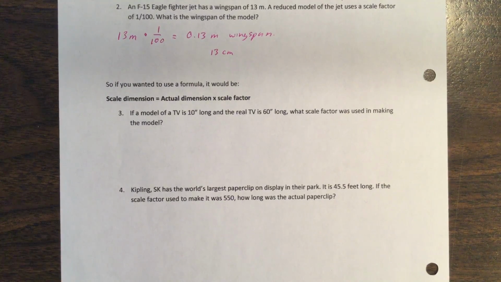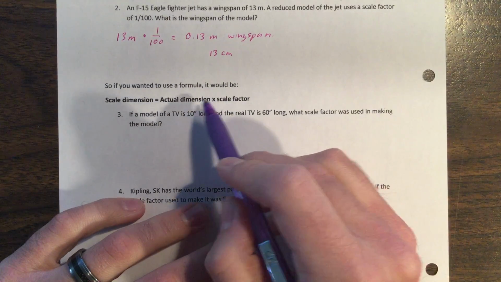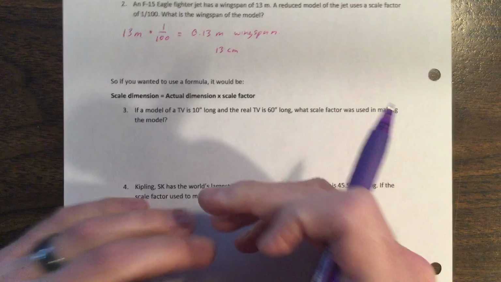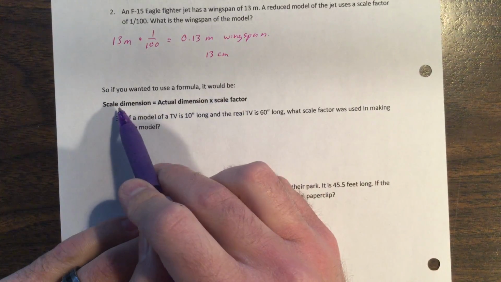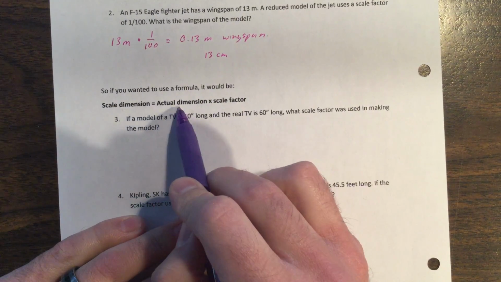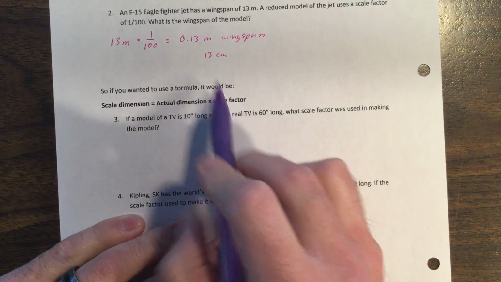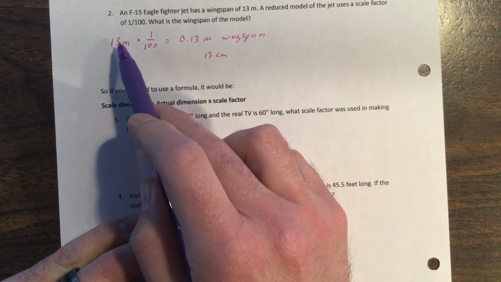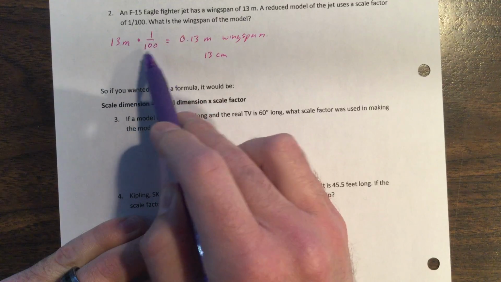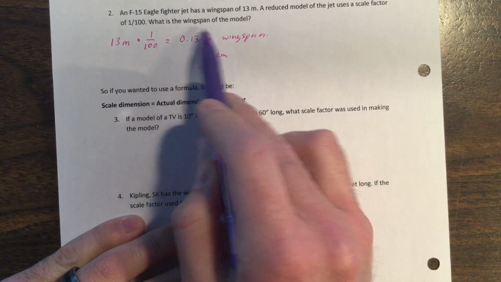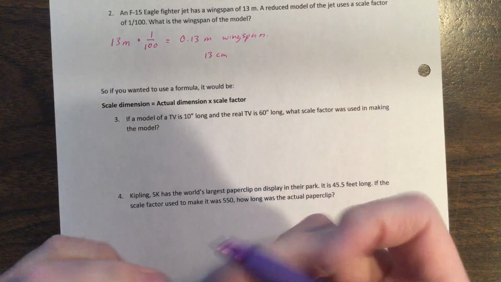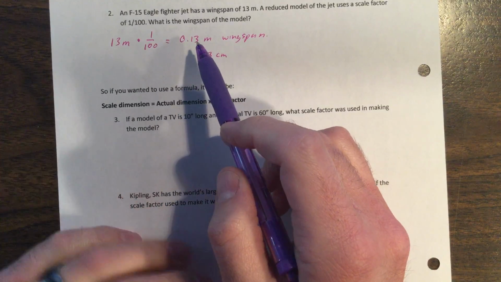All right, so we have a little formula that we're going to use for the sake of this class and for the sake of scale factor, and it looks like this here. Scale dimension is equal to the actual dimension times scale factor. It's exactly what we've done here. So we've taken the actual dimension and multiplied it by the scale factor, and that's given us a scale dimension, or what the model is going to look like.